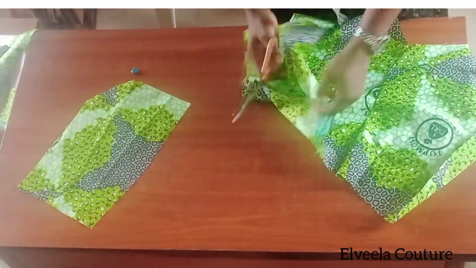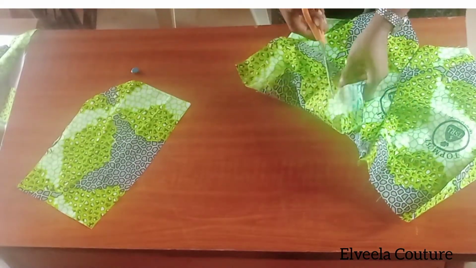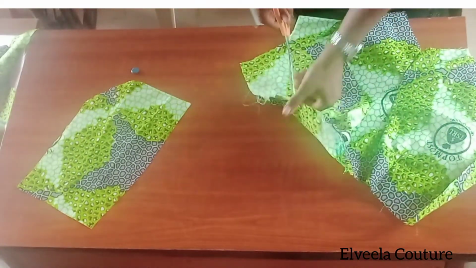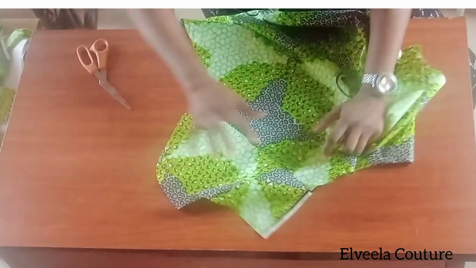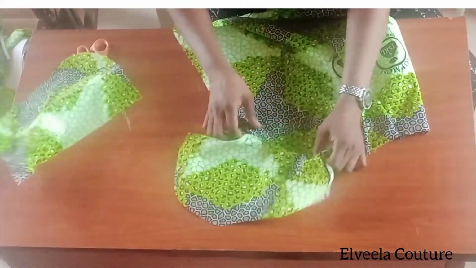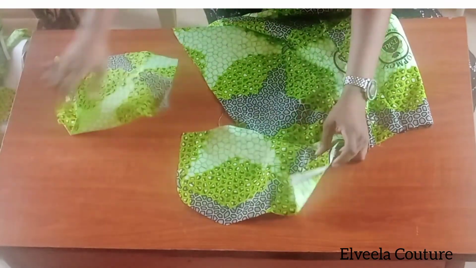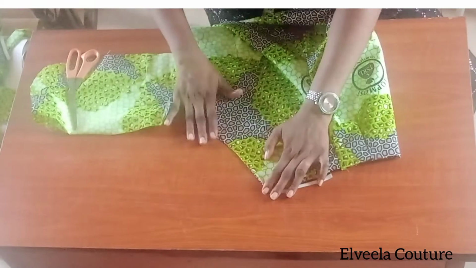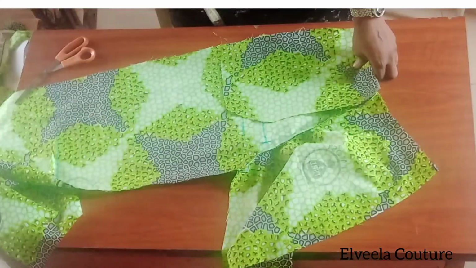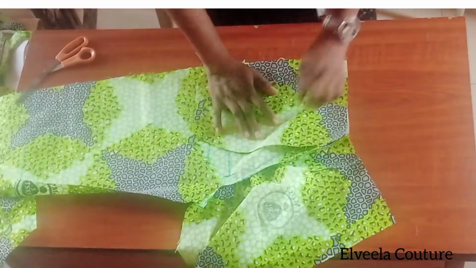Next thing now is to notch to enable the pocket to relax very well. Once I'm done with notching, I'll flip it inward. Then I'll place my pocket facing underneath the trouser.